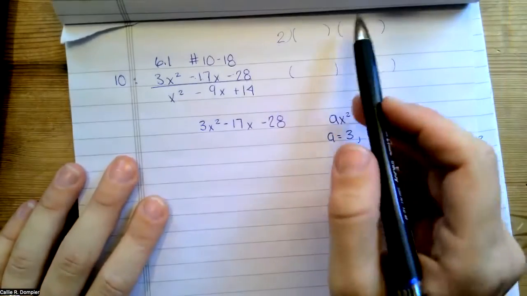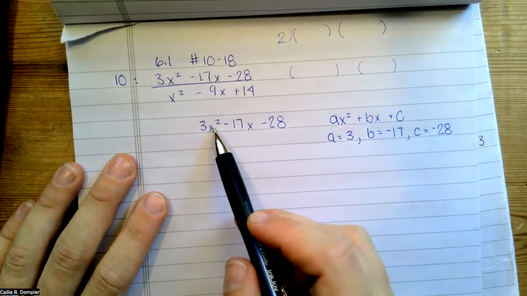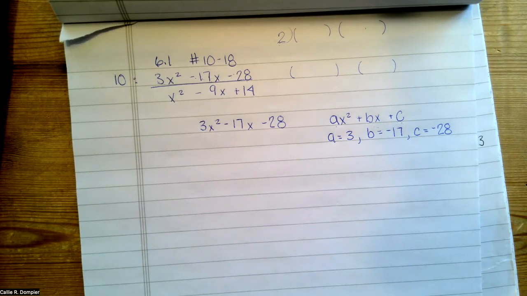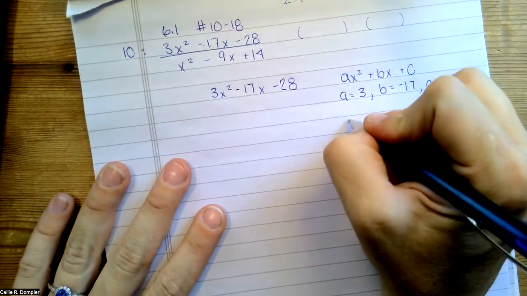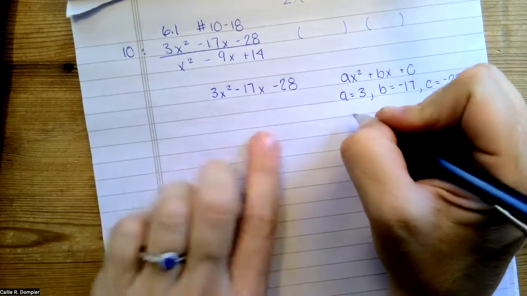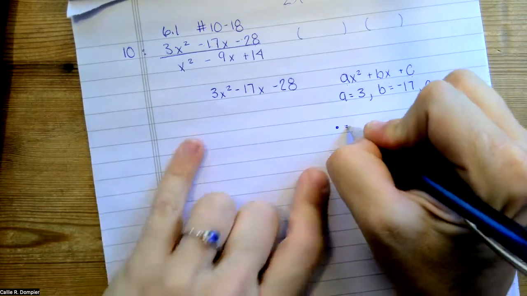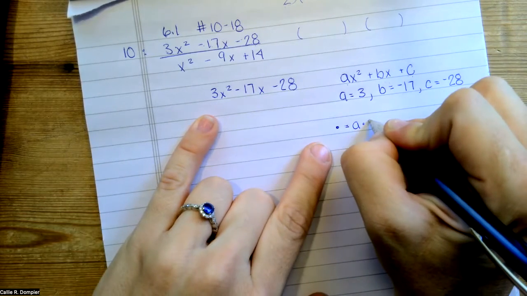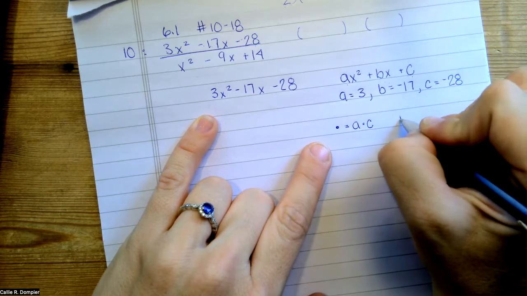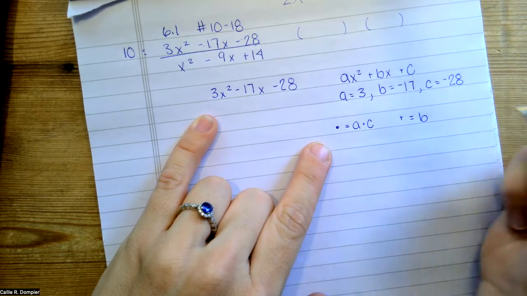What we need to do to find this, if it's not very obvious, if I can't see it right now as I look at it, is I need to find two numbers that are going to multiply to equal a times c, and that add to equal b, okay?